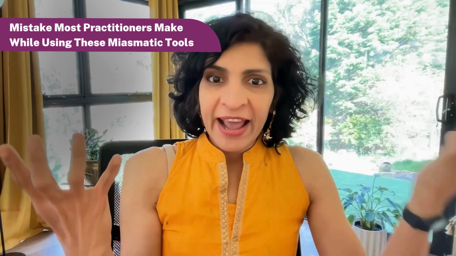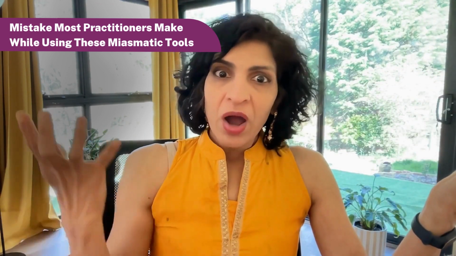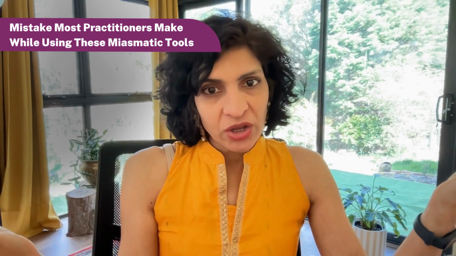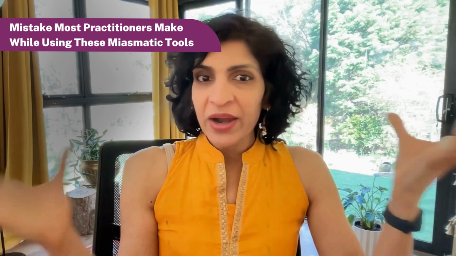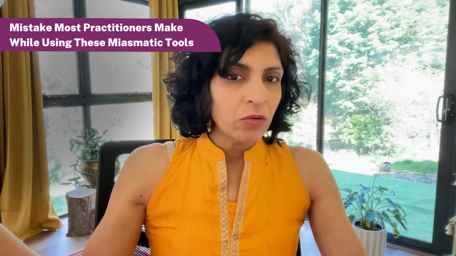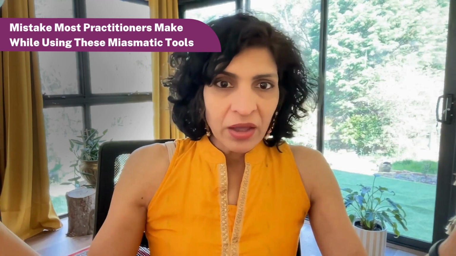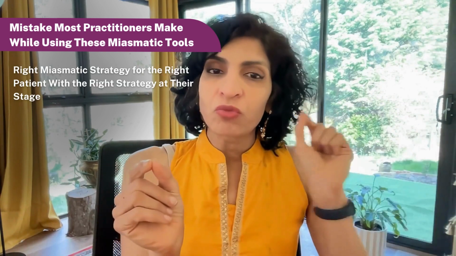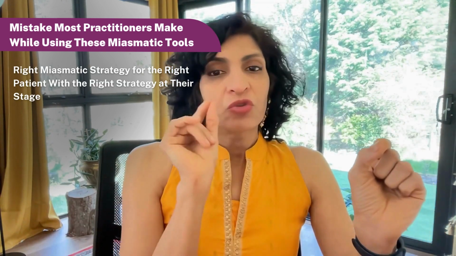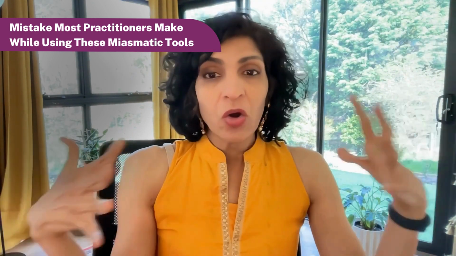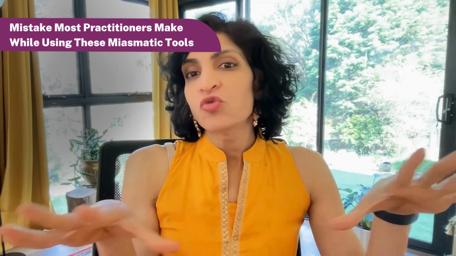Now, the mistake most practitioners make while using these miasmatic tools is they are using, say for example, a Sankaran's miasmatic analysis for a startup strategy at stage 1 and 2. And that's a problem. Or they are using a Hahnemannian miasmatic tool for a stage 3 classical approach. And again, that's the problem. You have to use the right miasmatic strategy for the right patient at their stage. You cannot cross. If you do, you are going to end up in a spiral.